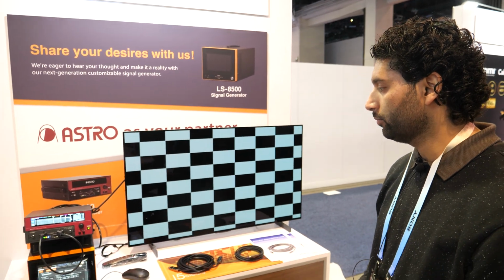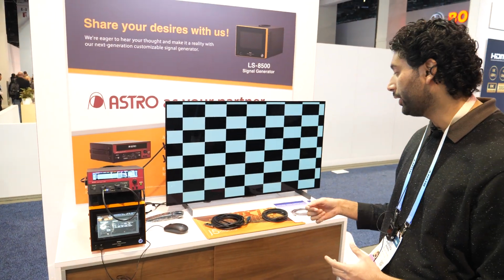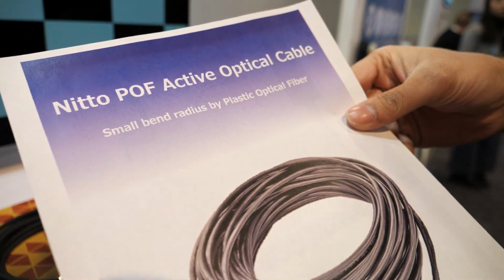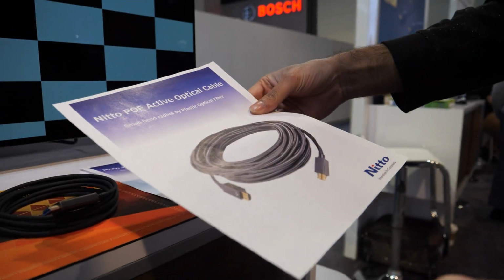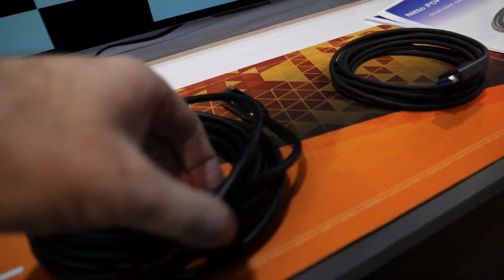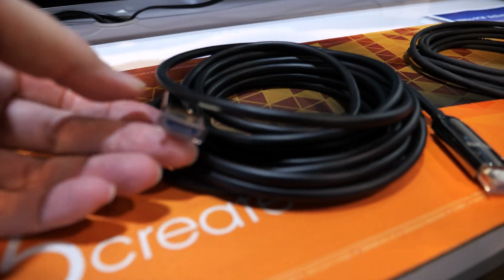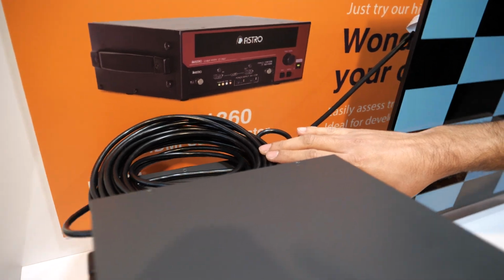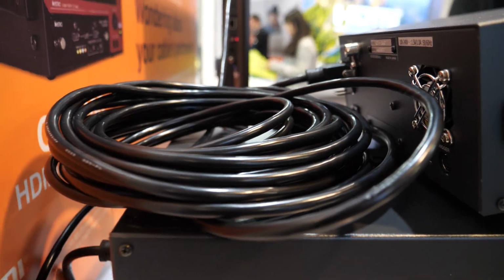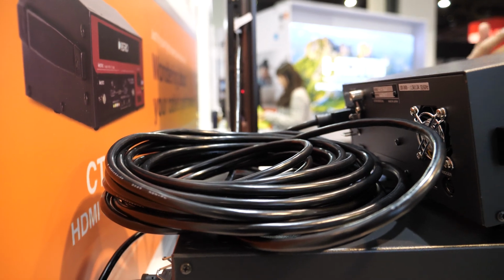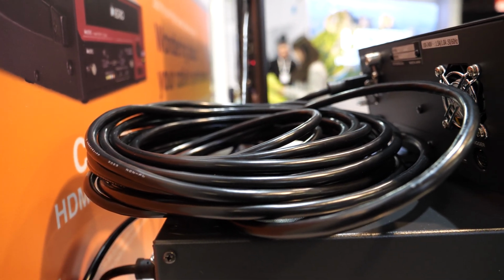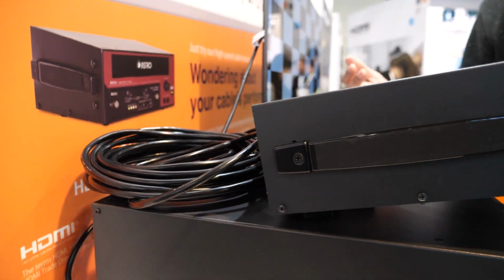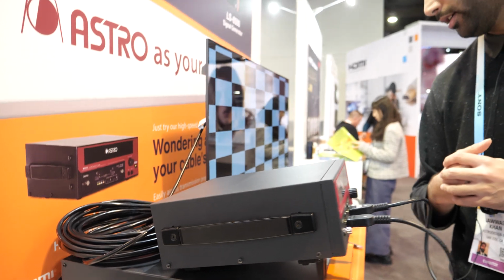We're using our partner's cable, Nido, and what's special about Nido is that they make active optical cables. In the case of the cable that we're using over here, this is a 10-meter cable, and this cable does not need any power. The cable alone is enough to feed in the signal from the source to the receiver.